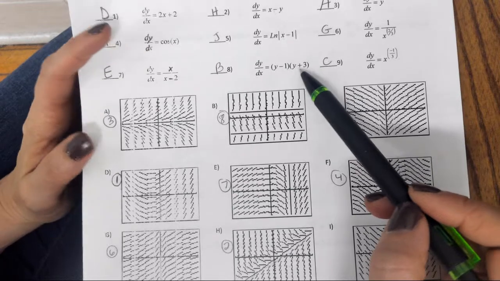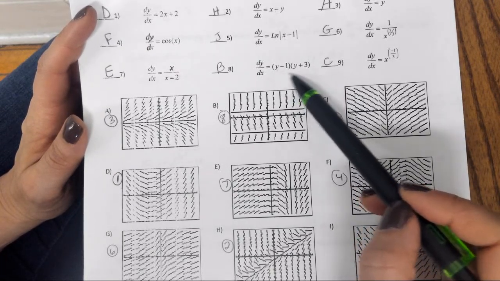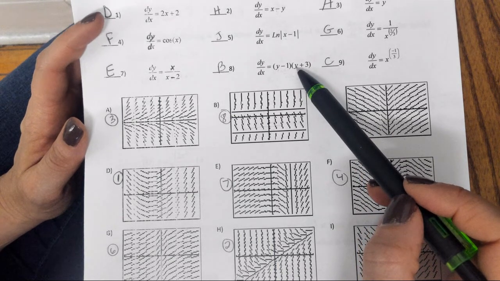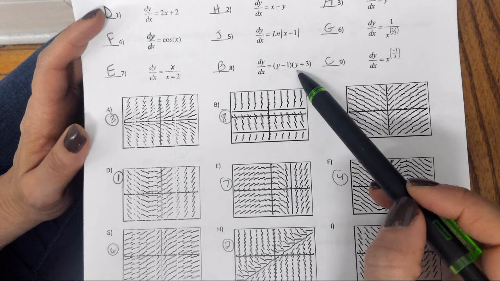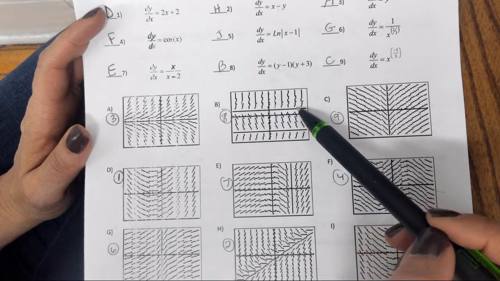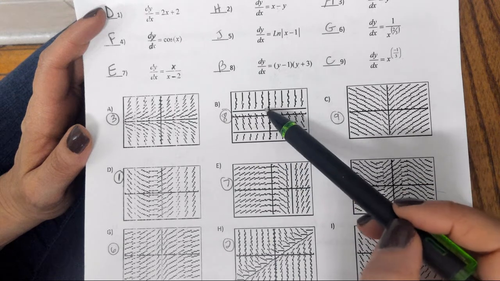This one is easy to notice also because I know when y is 1, I'll get 0, so I'll have horizontal tangents. Or when y is -3, I'll also get 0, so I'll have horizontal tangents. Well, that matches here. See, I have y above here, y equals 1, and down here, y equals -3, so 8 goes with B.